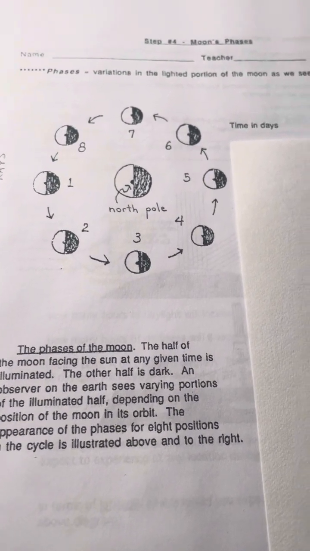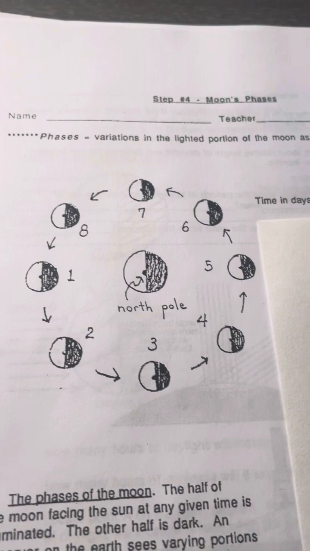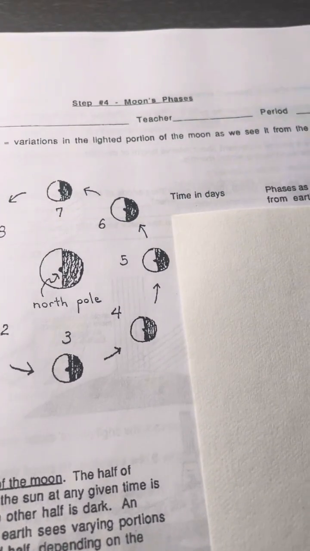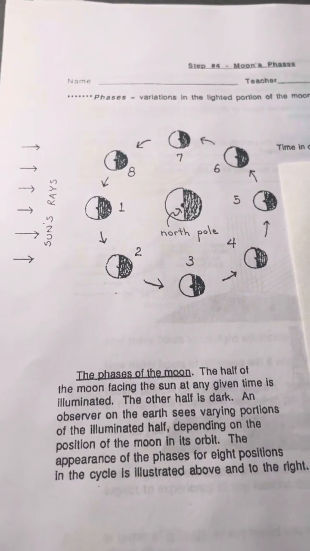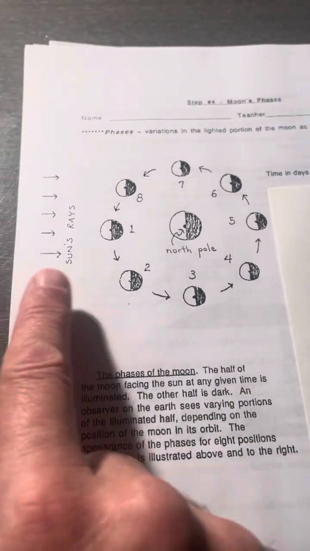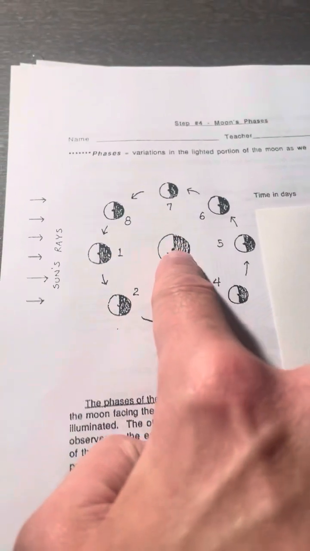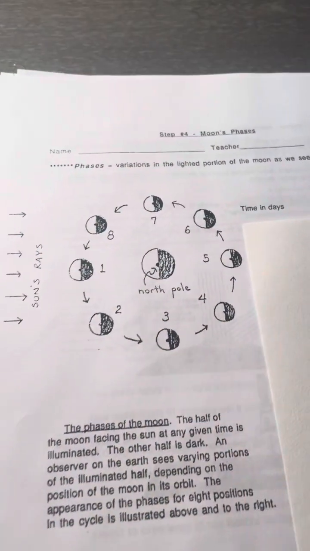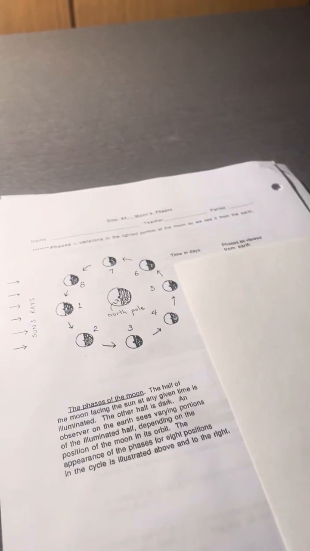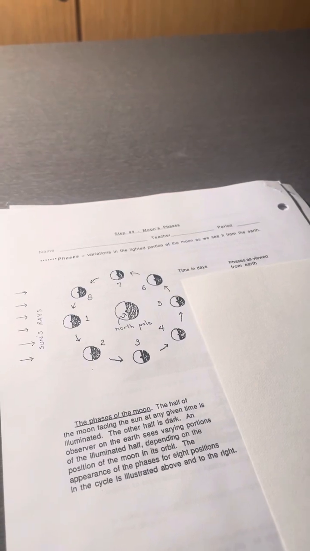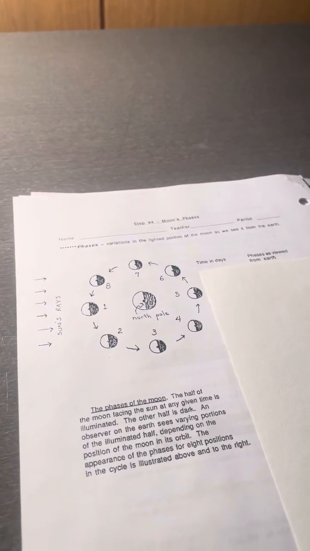Okay? First of all, it says up at the top, the phases are variations in the lighted portion of the moon as we see it from Earth. If you look in this picture, we've got three things: the sun, the Earth, and the moon revolving around the Earth. So I set up a little model here. Here's a quick shot of our sun. Here's our moon, and we see phases when we sit and look out from the Earth. So I'm just going to use my eyes attached to my head to represent the Earth.